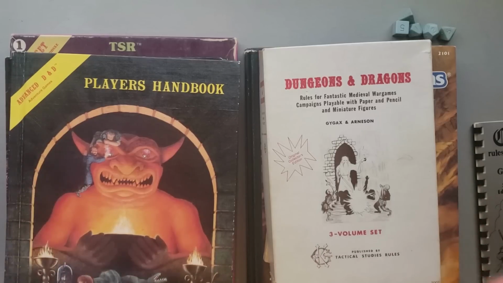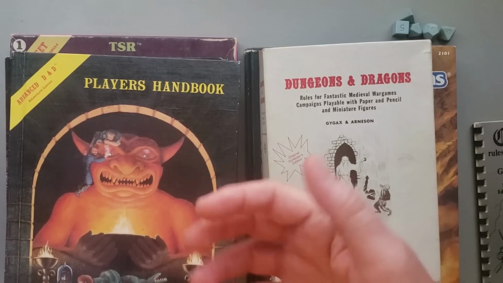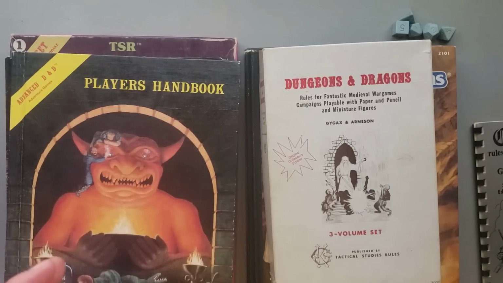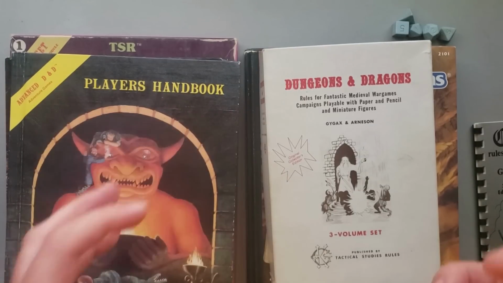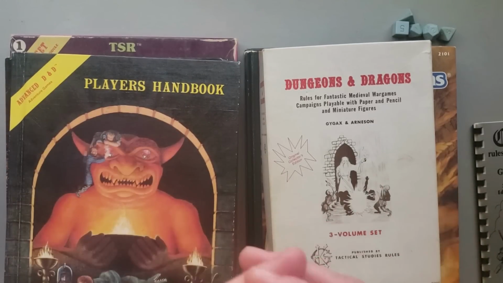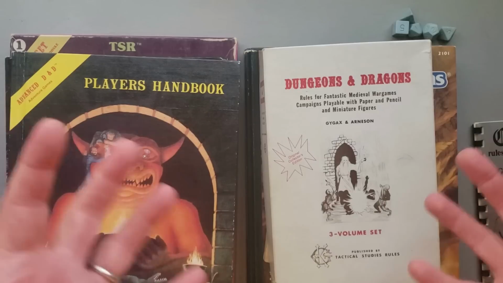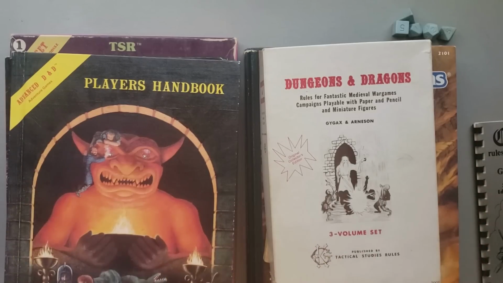There's a perception among players now that start with new editions and then try to go backwards and start to play with some of these. They think that there was no design philosophy behind this. Well, there actually was. It's just not the philosophy that you would think that it would be. It's a different kind of game design.